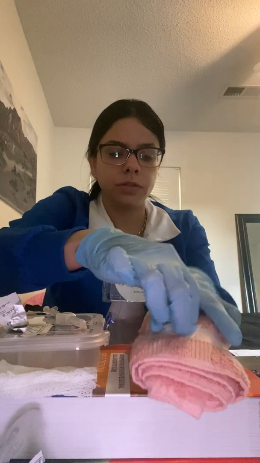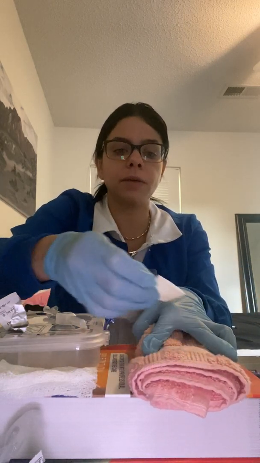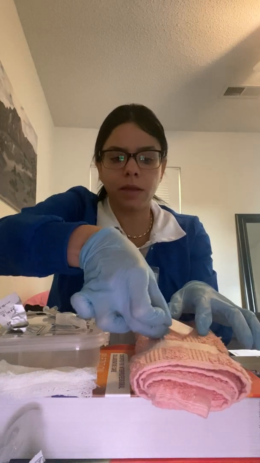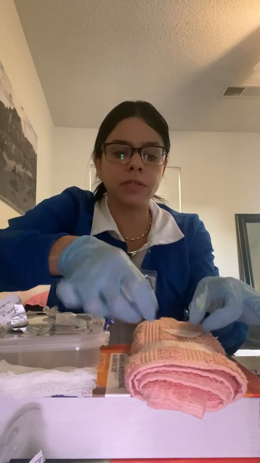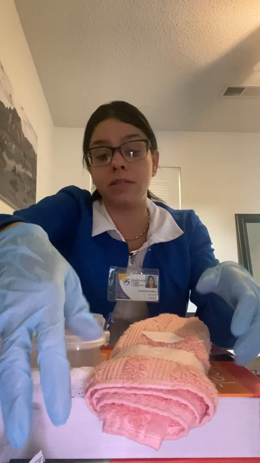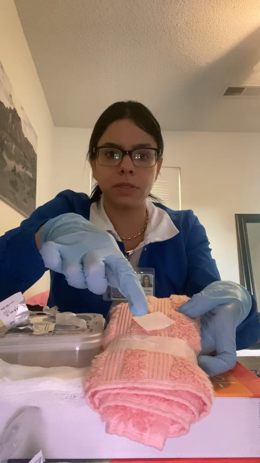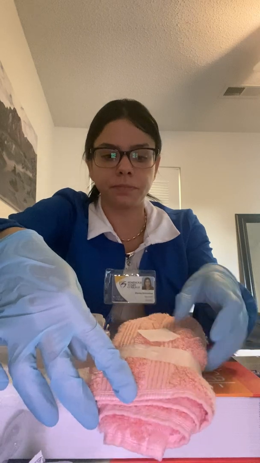All right, so now I have cleaned it. I'm going to let it air dry, and I'm going to use one of the corners of my alcohol pad and put it here or maybe on top. It doesn't really matter, but I want to point to the area that I just cleaned, because it might be easy to forget which area you cleaned. So that is just pointing at the area where I'm going to be injecting.